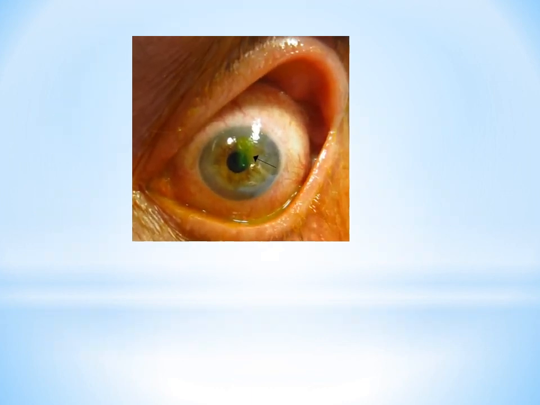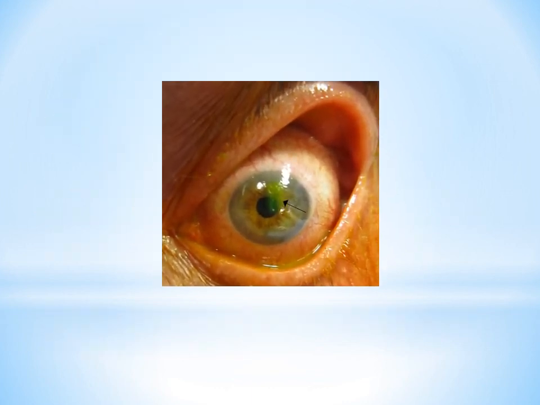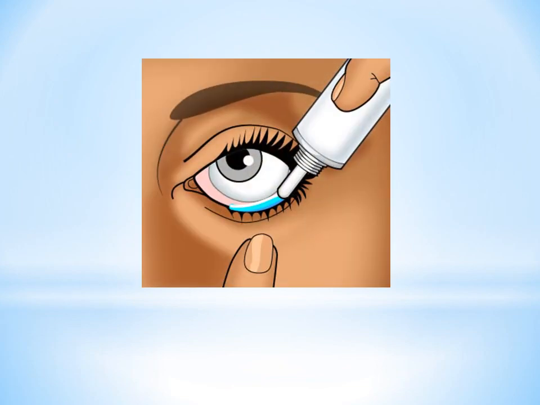That will be all for acute corneal abrasion. With the proper treatment, patients usually have a good prognosis.